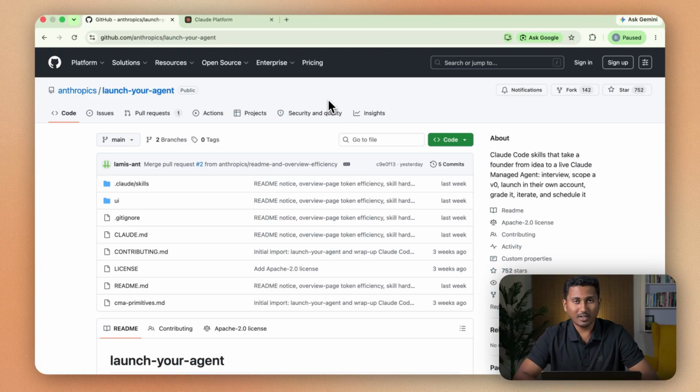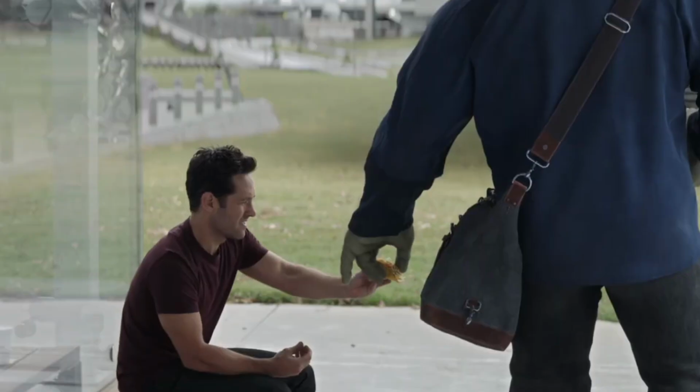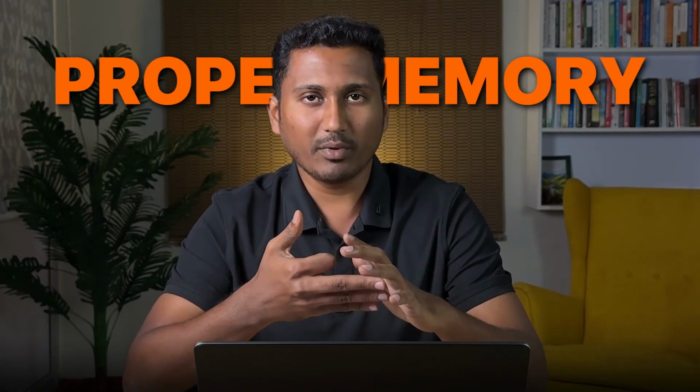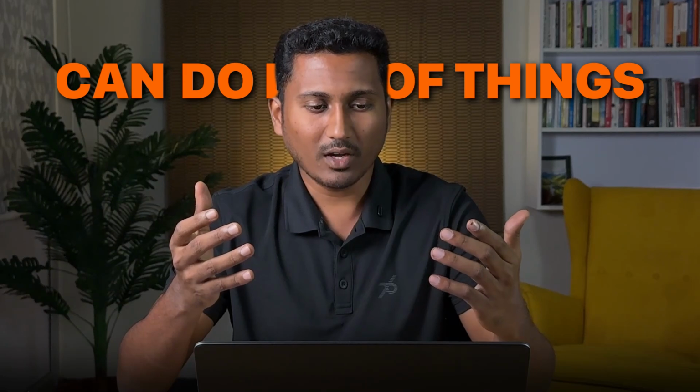This is the GitHub repo that's been launched by Anthropic, which is the skill Launch Your Agent. Anthropic launched this recently to simplify how a normal person can build an agent. The reason it's more than an API call is that agents with the right tools, right skills, and proper memory can do a lot of things. And by launching your agent with this skill, we are just making the launching much easier.